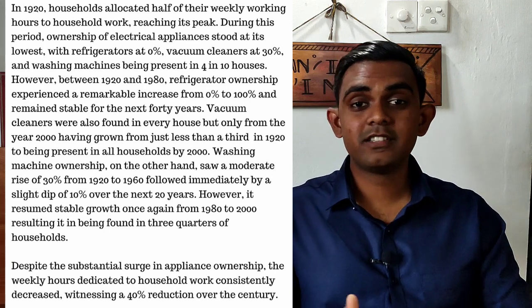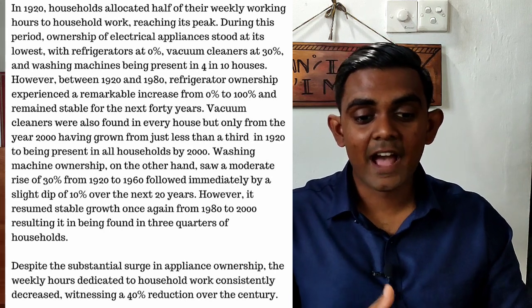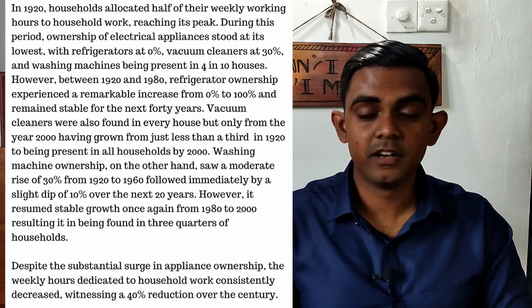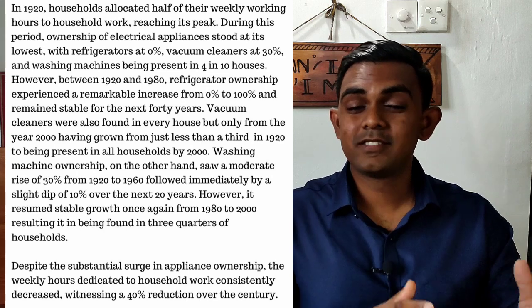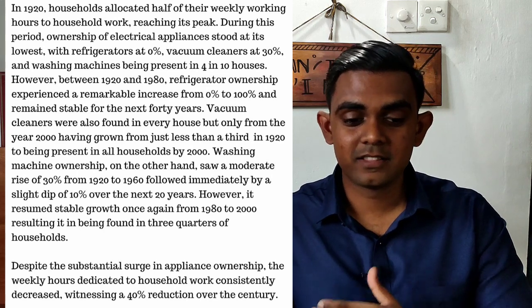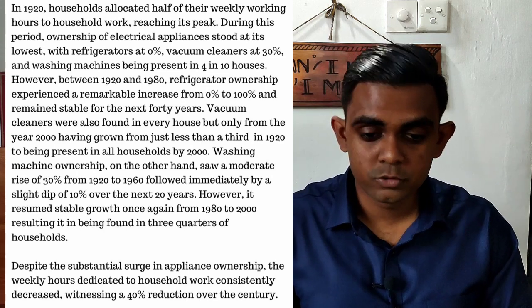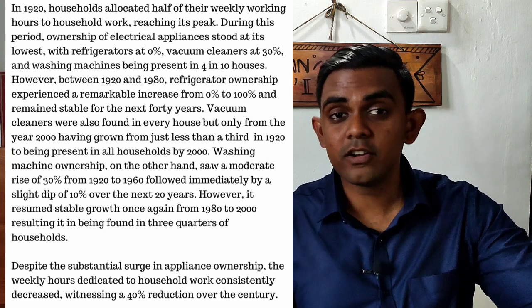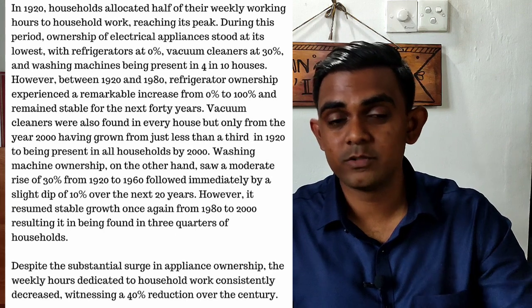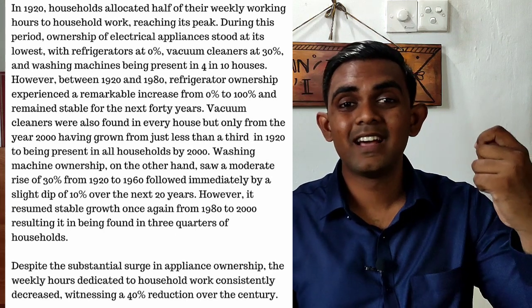Then again, we are not saying it increased, we are saying having grown from less than a third. When we are talking about vacuum cleaners, we don't say it just increased, we are saying it has grown from less than a third to being present in all households. Then when we talk about washing machines, again it has increased, but we are not saying the word increase, we are saying there was a moderate rise.